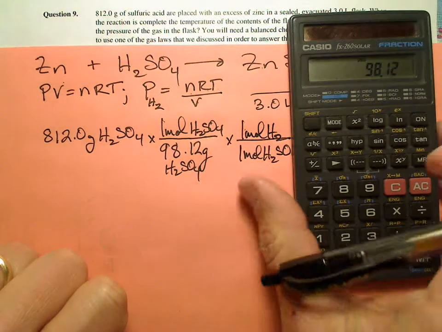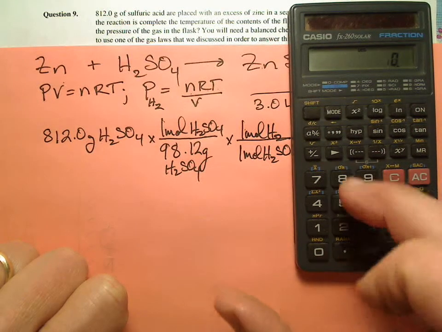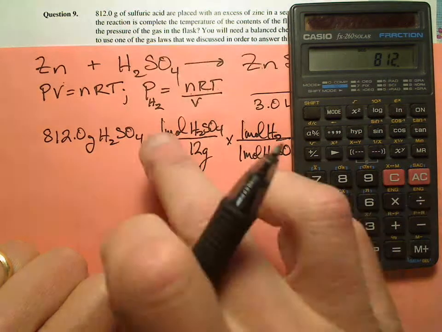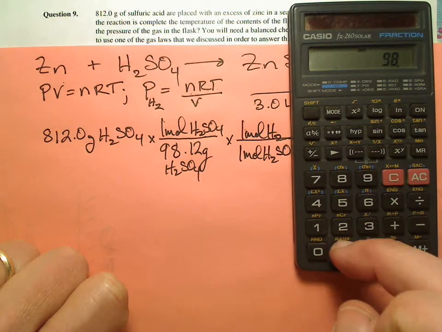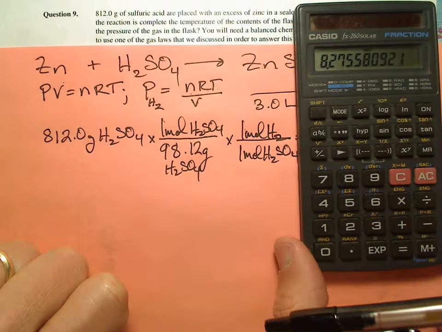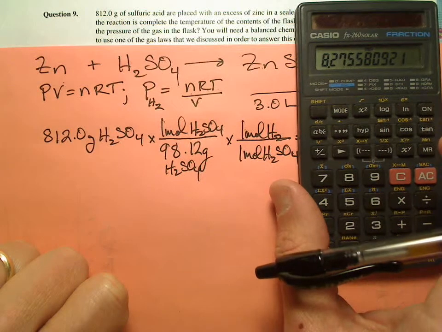So I'm going to go ahead and calculate this. I have 812 times 1 divided by 98.12 equals 8.276.